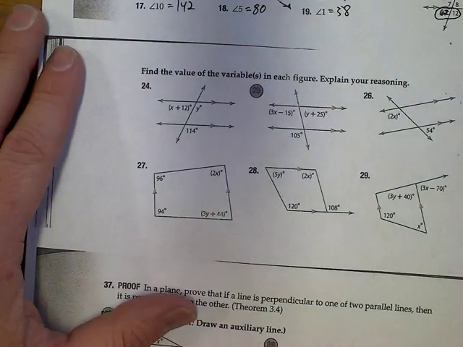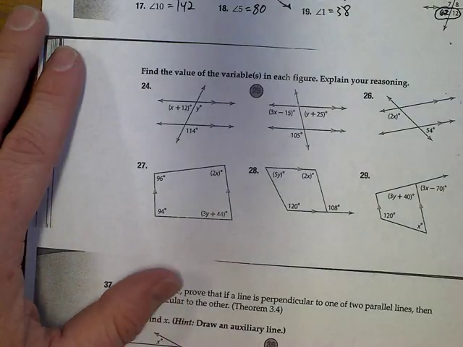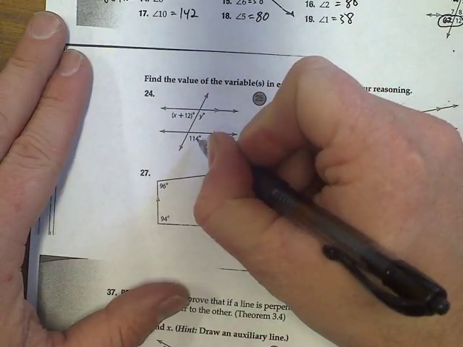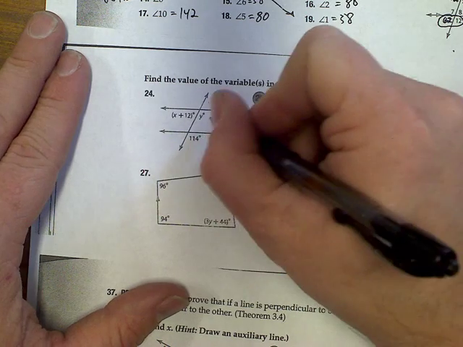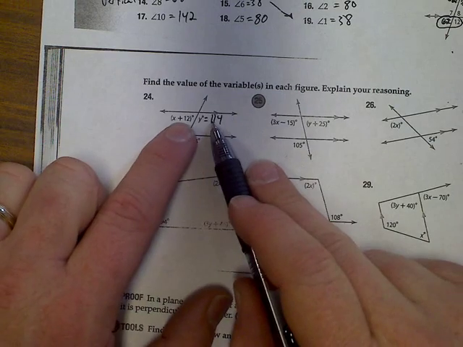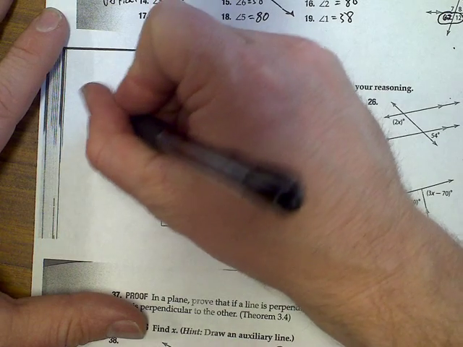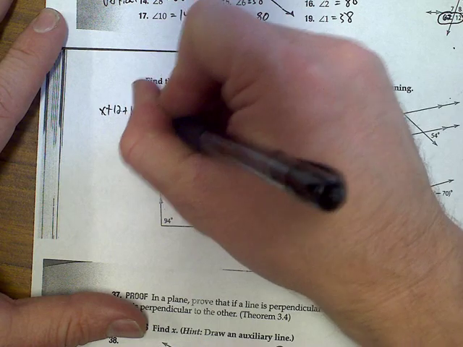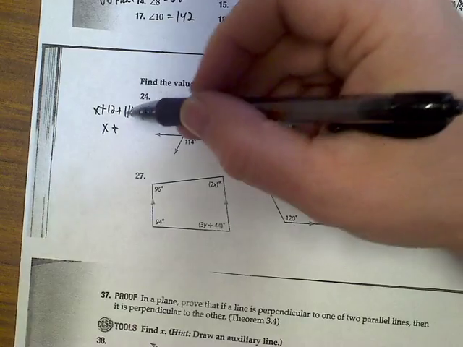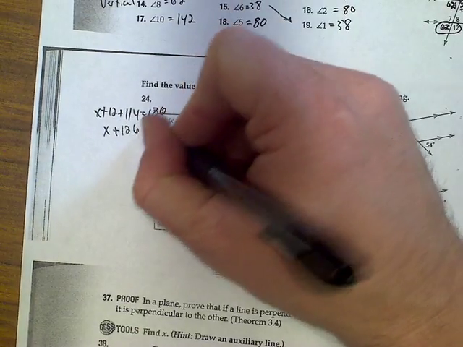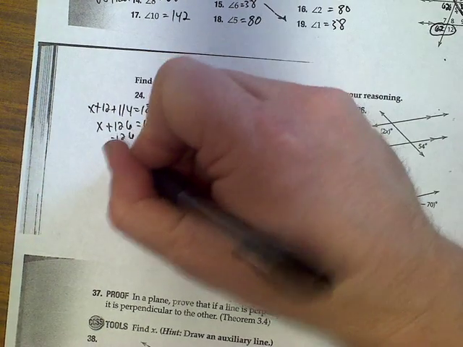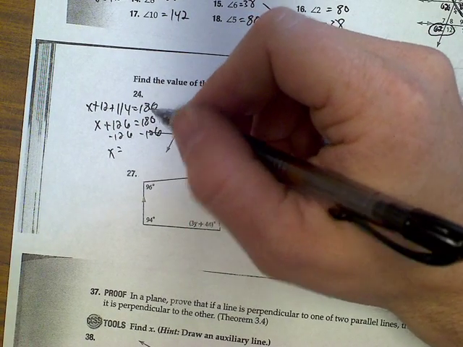Number 24, find the value of the variable. I know that y and 114 are corresponding. That means that y has to equal 114. I know that these are a linear pair. That means that x plus 12 plus 114 has to equal 180. So x plus 126 equals 180. Get rid of 126. That would be 54.